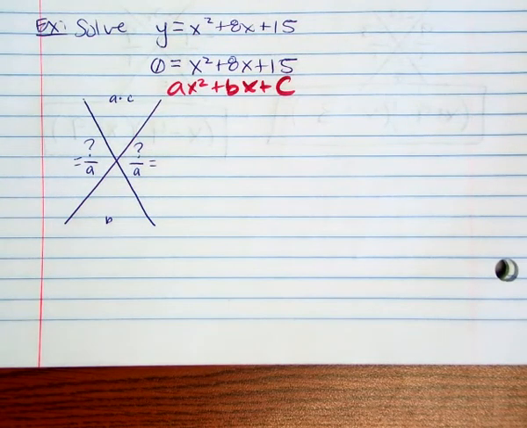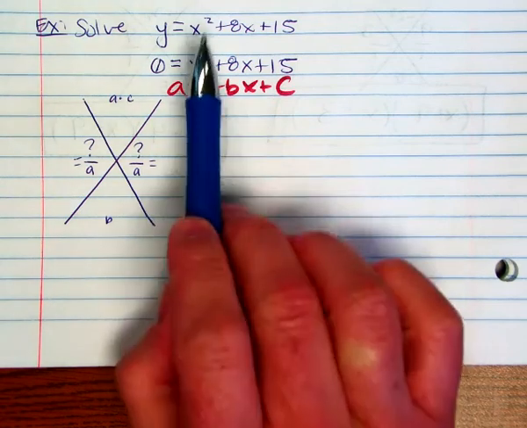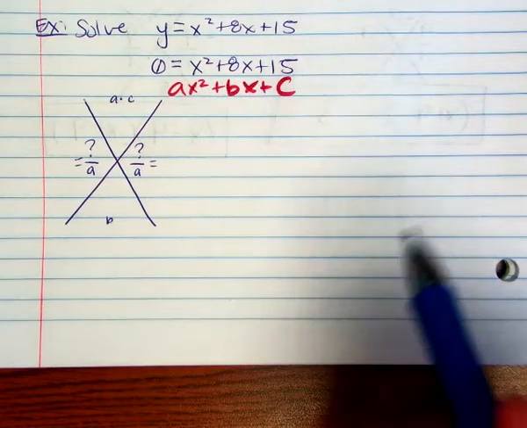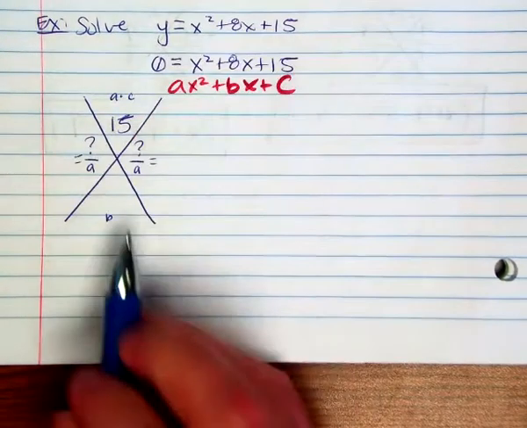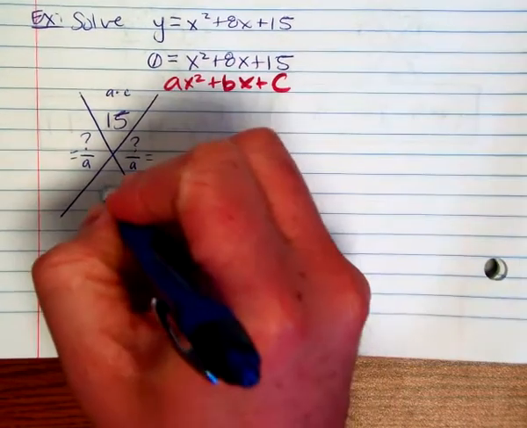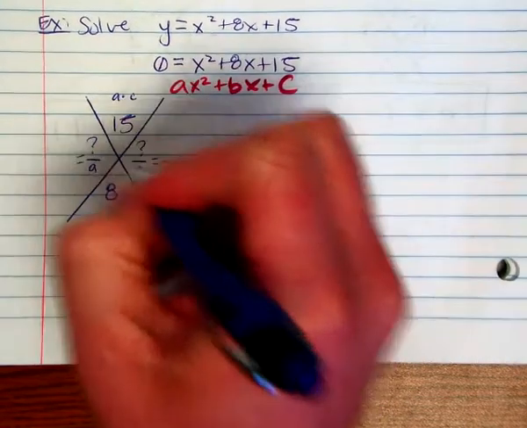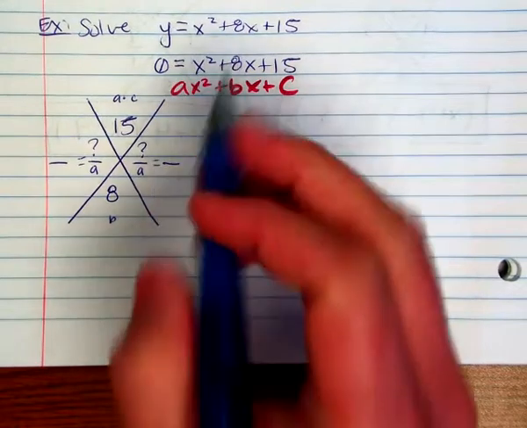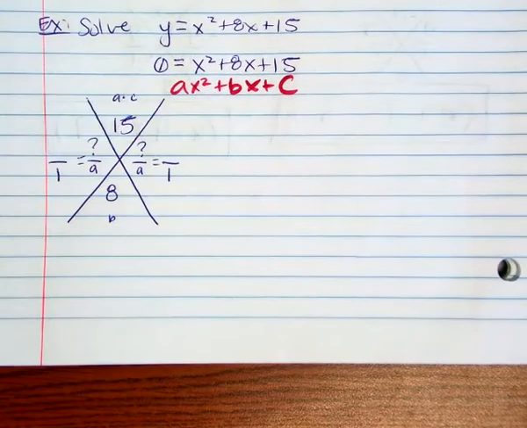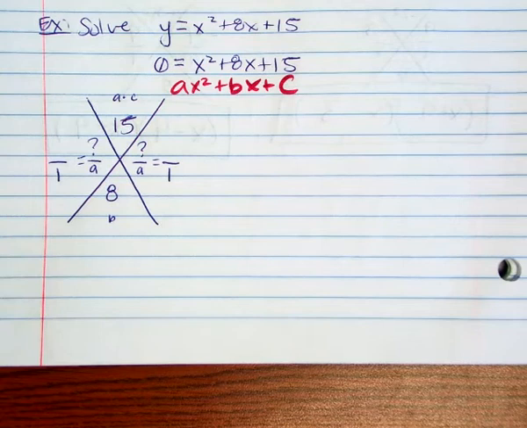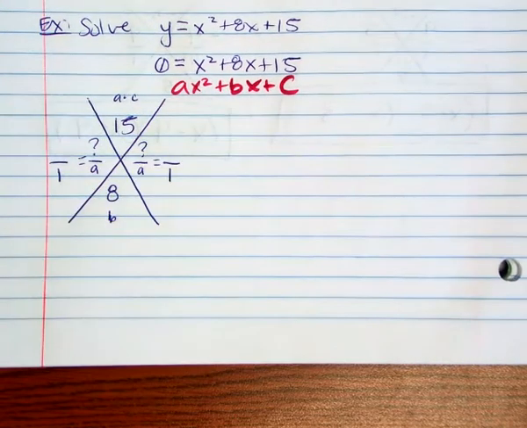If we fill this in, a times c, that would be 1 times 15, which is 15. B is 8. Our denominator, a, is 1. I need someone to tell me, please, and raise your hand if you have an idea, what are the two numbers that I am missing?